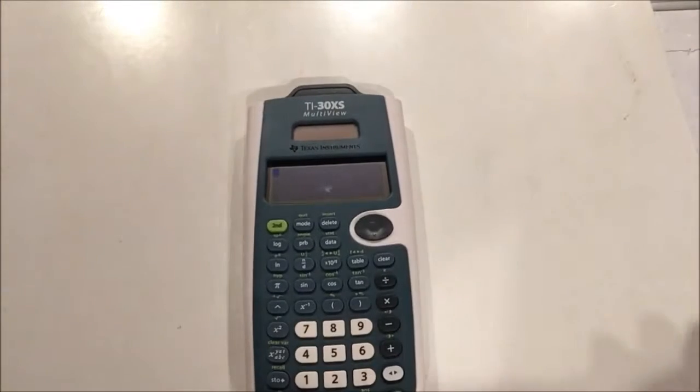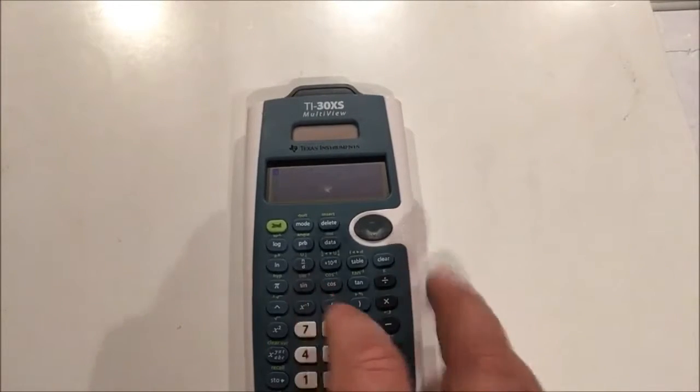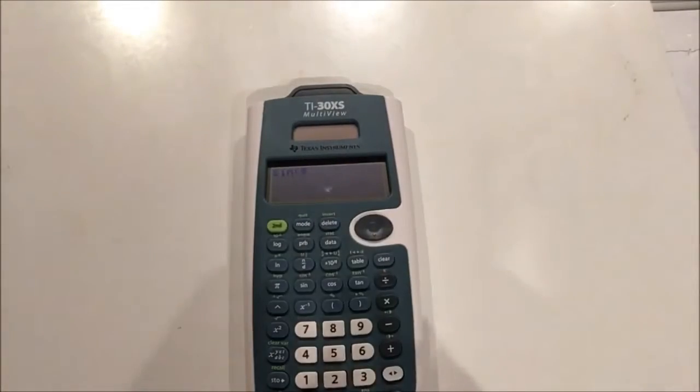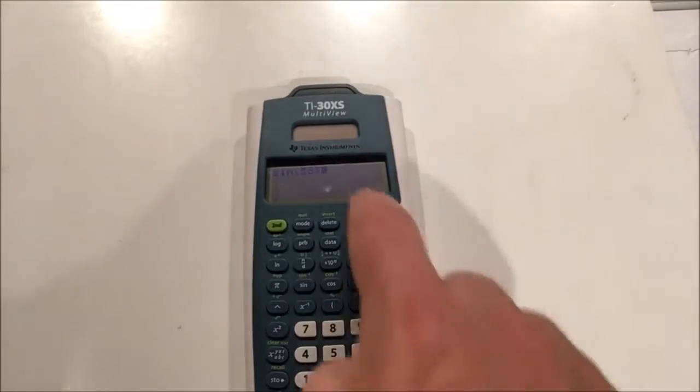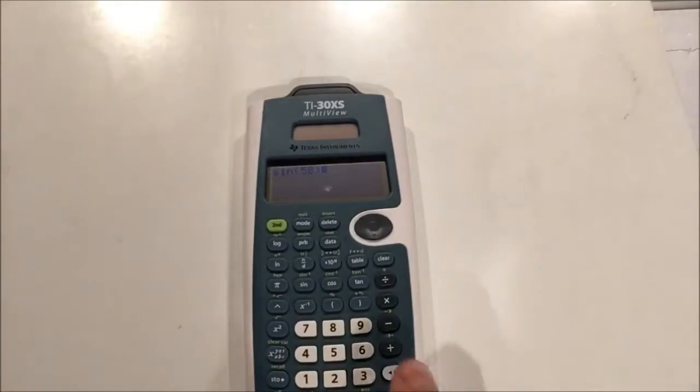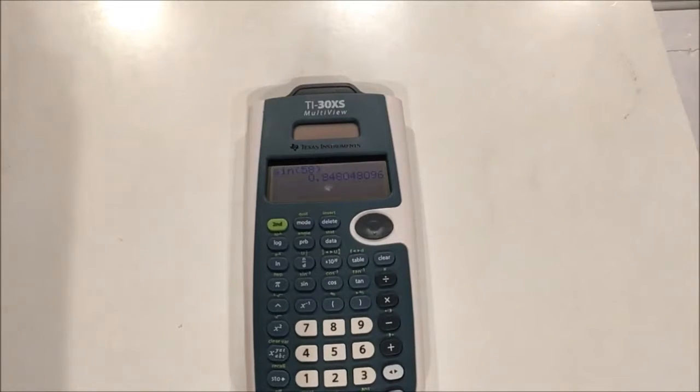So if you wanted to calculate, for example, the sine of 58 degrees, we'd press sine 58, make sure it says DEG up there at the top, and press enter. It gives us the sine of 58. And we could do that similarly with cosine and tangent.